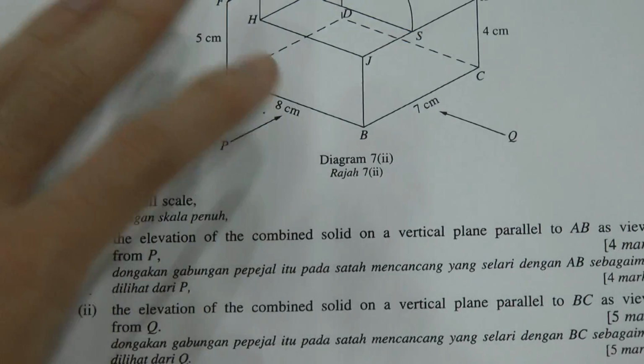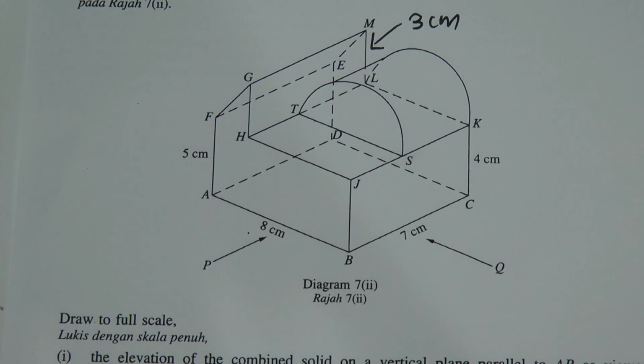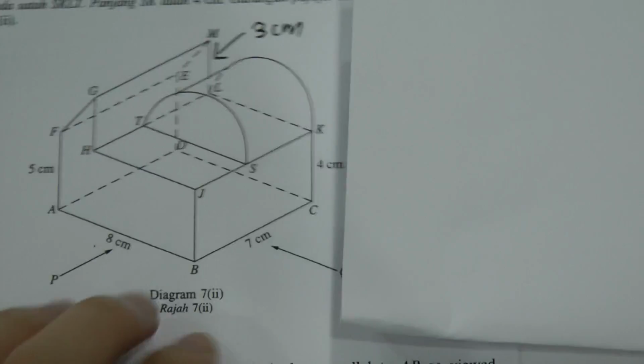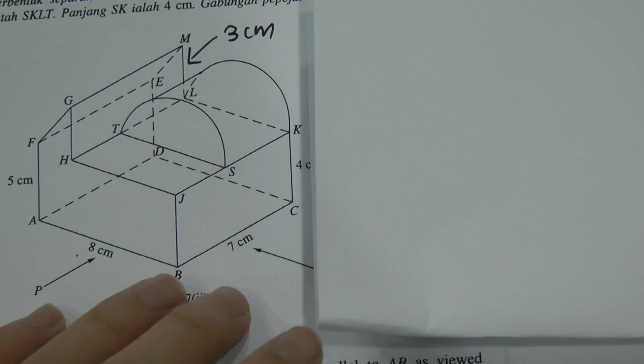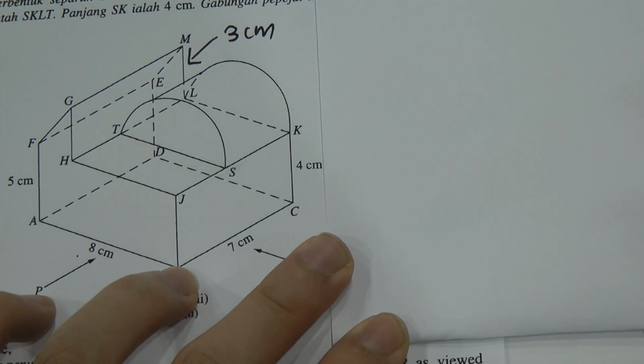So I just briefly draw out some shapes if you view from here. Now we view from P. What will we see?